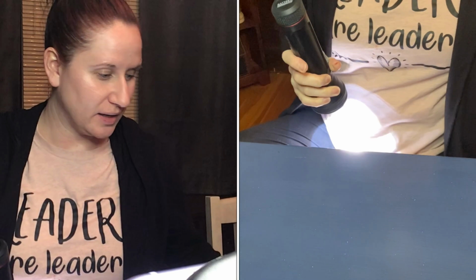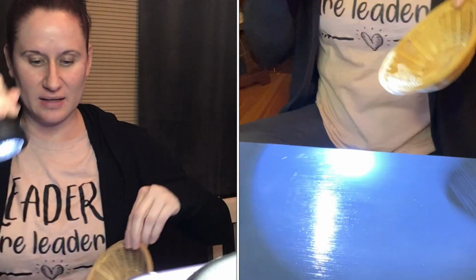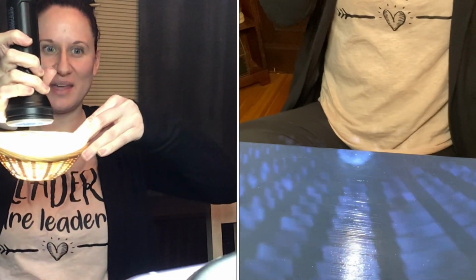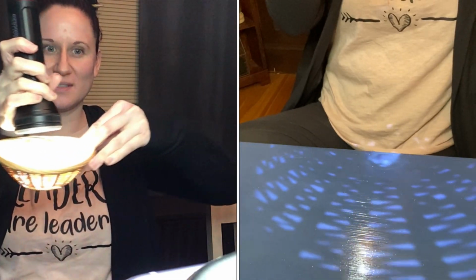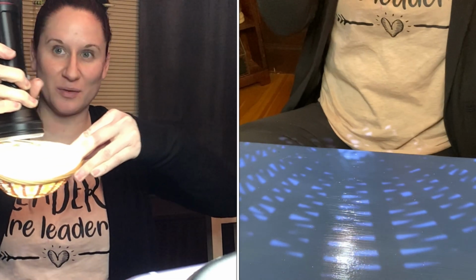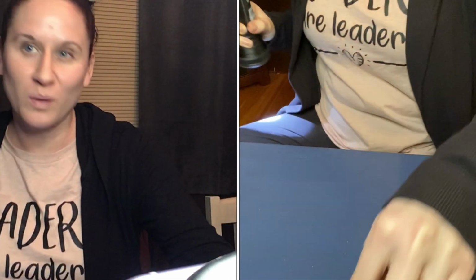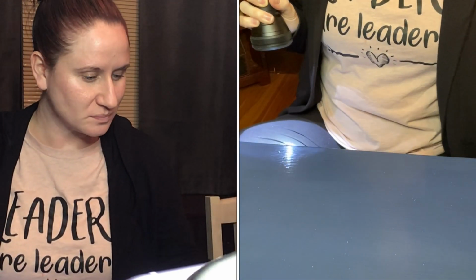Now I'm gonna try my basket that I had. So I'm putting my light back on my table, taking my basket, and the basket is something kind of cool because the basket is woven. There's spots where there's holes. So you can see on my table, the light passing through the holes and not passing through the weaving that's in the basket. We'll try one more together.